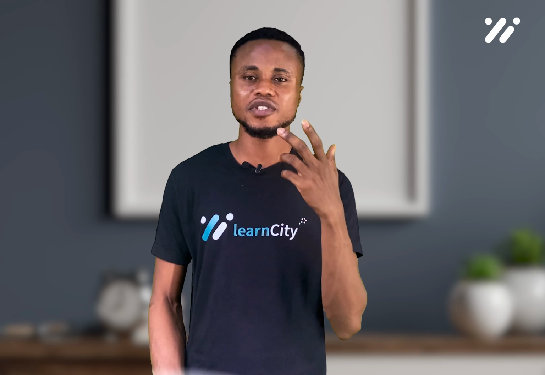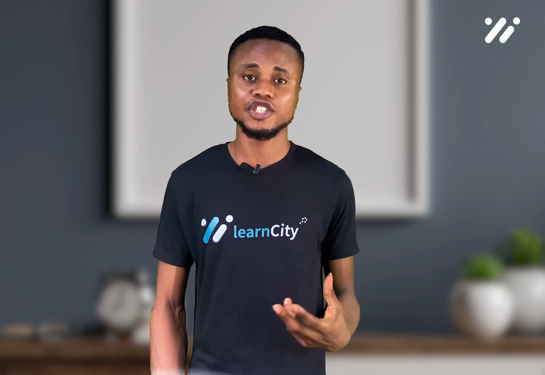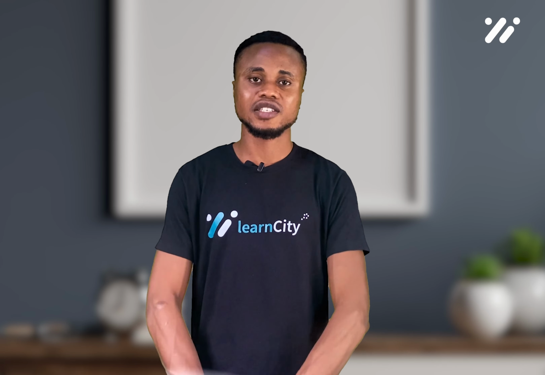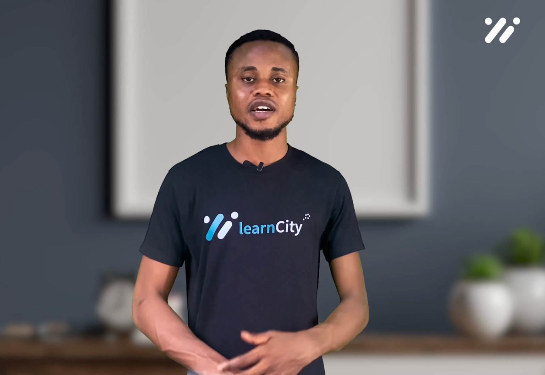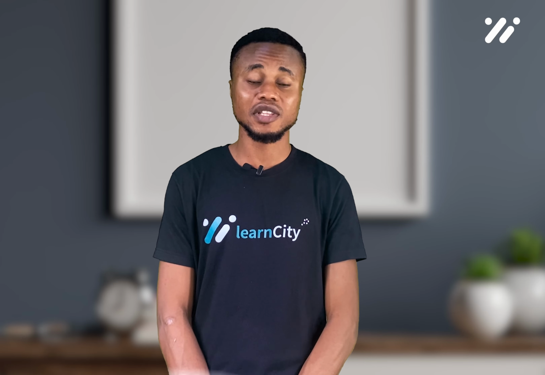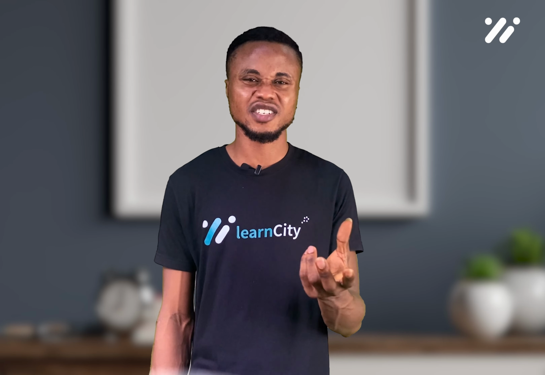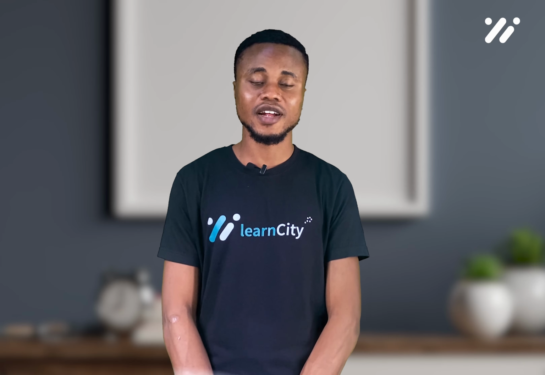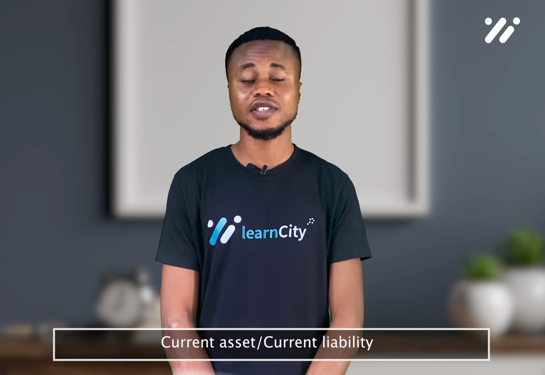It measures the company's capacity to meet its financial obligations that are due within a year, 12 months. These are typically referred to as the current liabilities, using assets that are expected to be converted into cash or used up within the same time frame, known as the current assets. And the formula for calculating this is current assets divided by current liabilities.